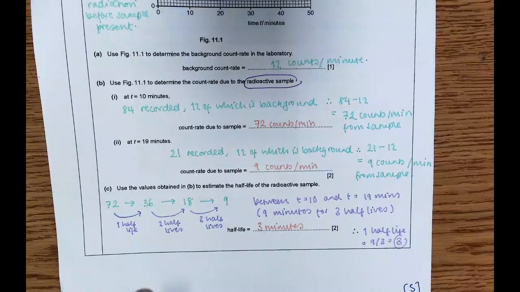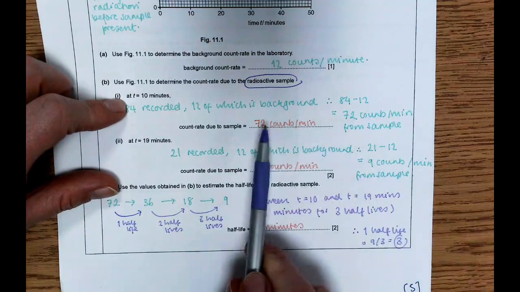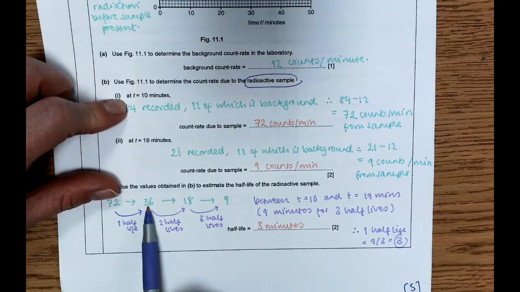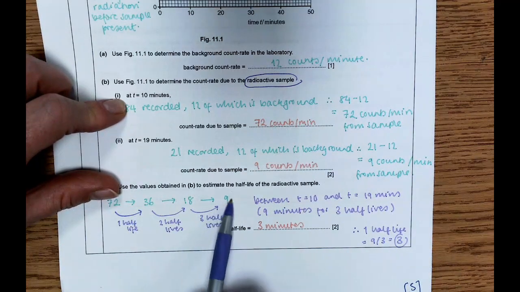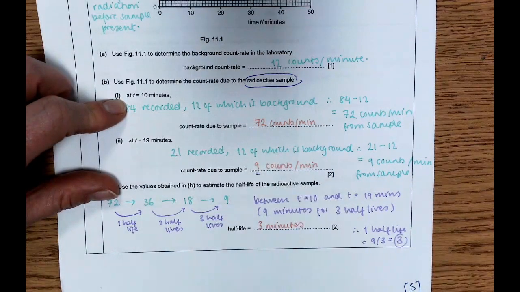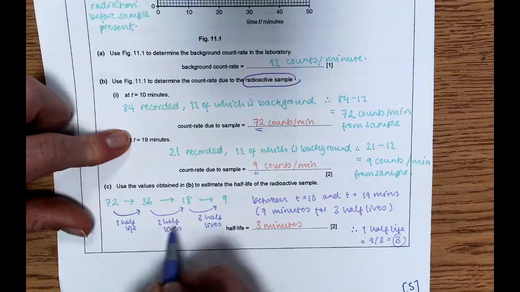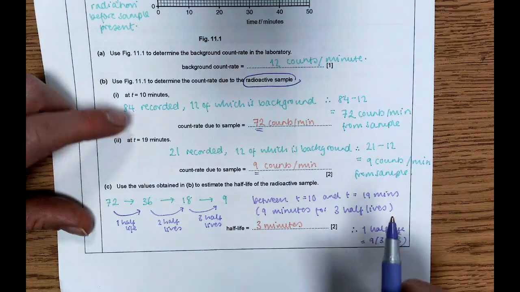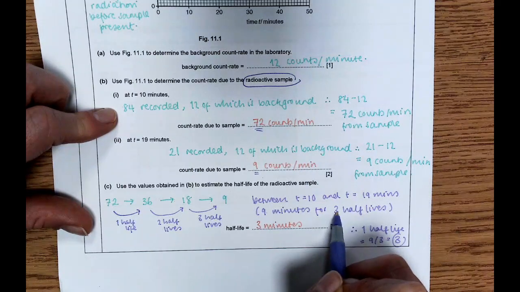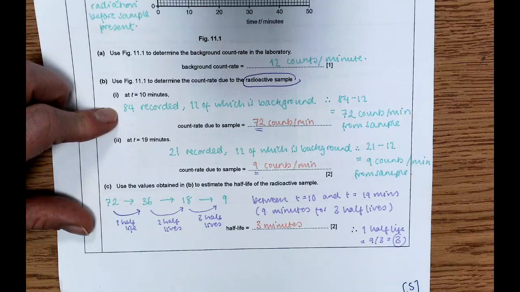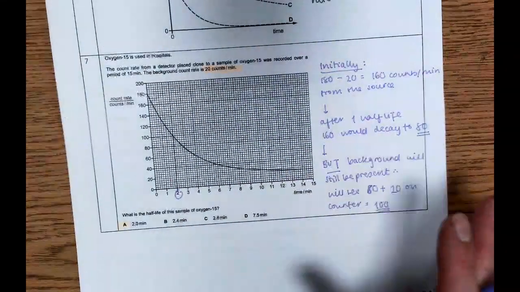In C, it says use the values obtained in B, so use these numbers, to estimate the half-life. Well, if we started with 72, we know that after one half-life, it would decay to half, 36. After two half-lives, this would half again to 18. After three half-lives, it would decay again to 9, which is actually what we found. So between this time where we had 72 at 10 minutes and this time where we had 9 at 19, we moved through 3 half-lives. That was between 10 and 19 minutes, so it took 9 minutes, that's the difference between the two, for the 3 half-lives. So if 3 half-lives is 9 minutes, then 1 half-life will be 3 minutes. And that's how we get our answer for C. But again, this was something that people found very difficult. Come and find me if you are still stuck.